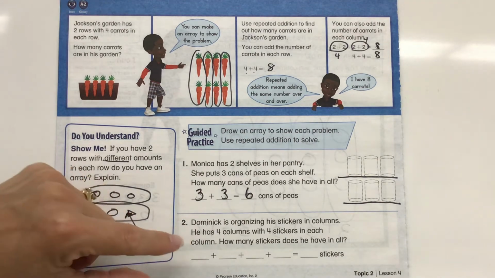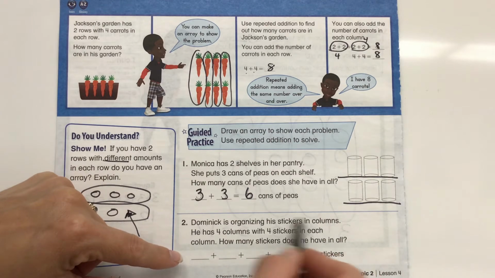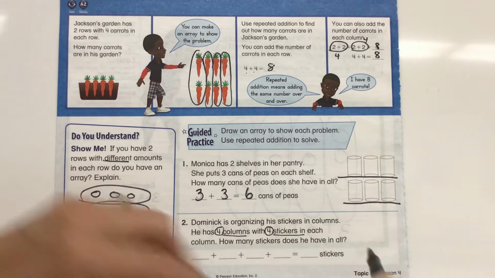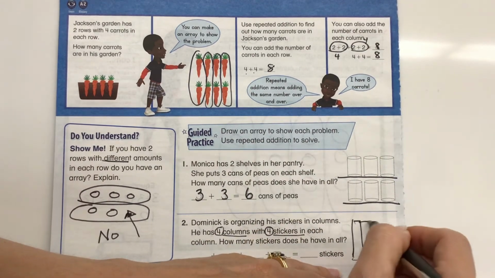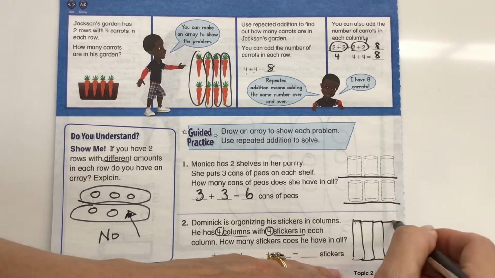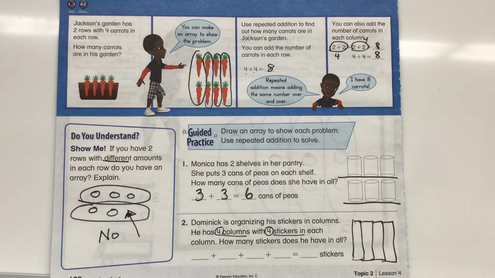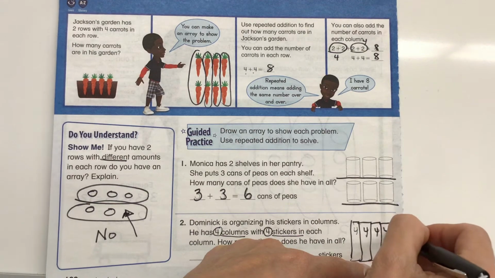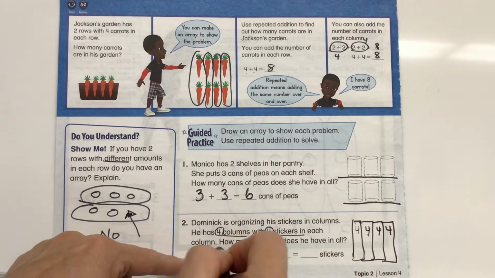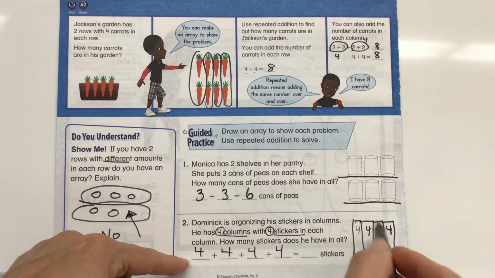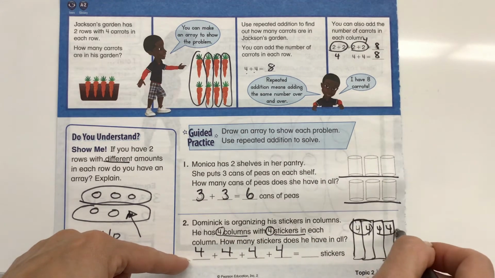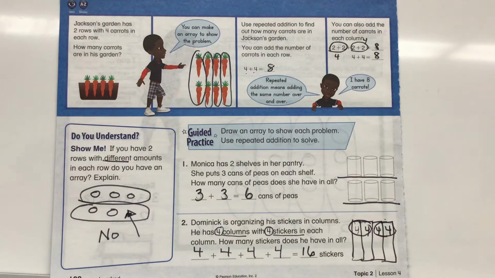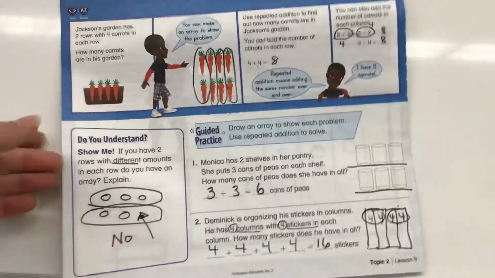All right, let's take a look at this bottom one. Dominic is organizing his stickers in columns. He has 4 columns with 4 stickers in each column. So I'm going to do 4 columns. 1, 2, 3, 4. Now I could draw 4 stickers in each column, but I'm just going to put the number 4 because that represents how many stickers we have in each column. 4, 4, 4, and 4. So our math equation is going to be 4 plus 4 plus 4 plus 4. Well, I know that 4 plus 4 equals 8, and this 4 plus 4 is also going to equal 8. So 8 plus 8 is going to equal 16, and we have a total of 16 stickers.